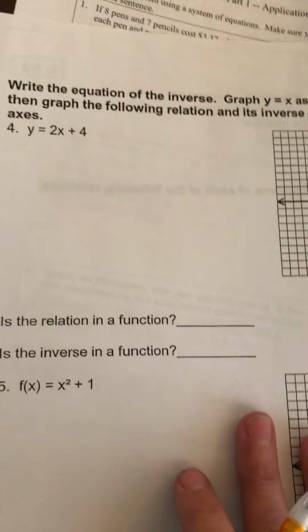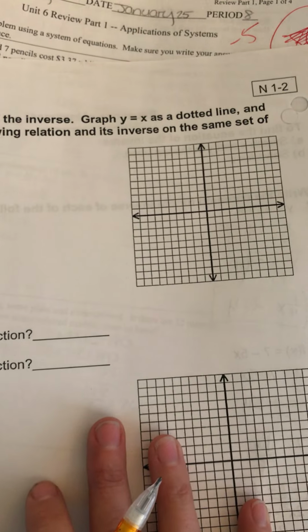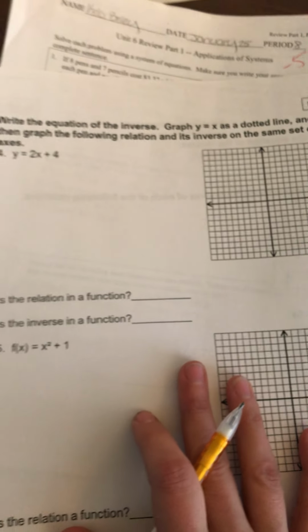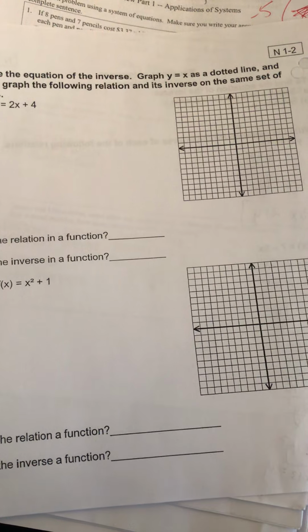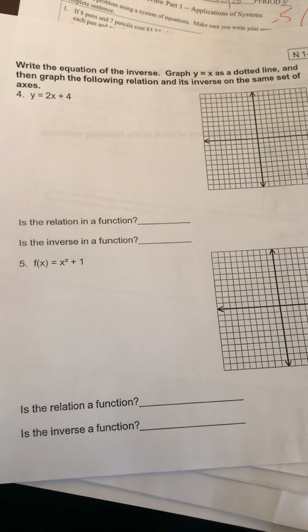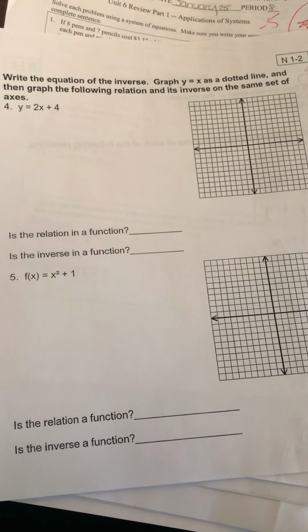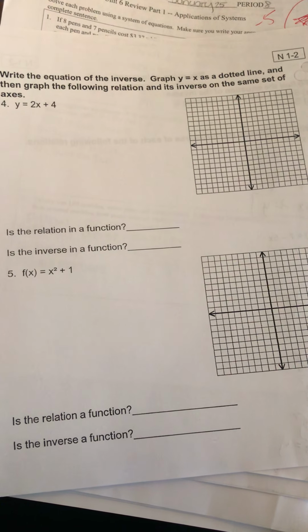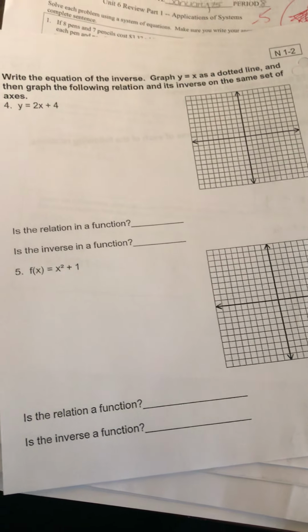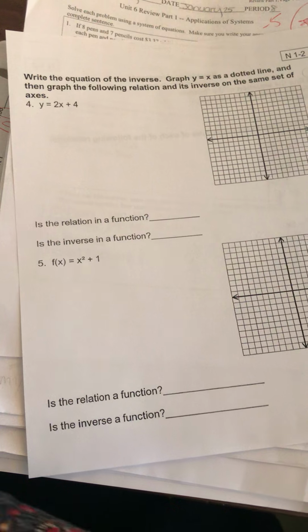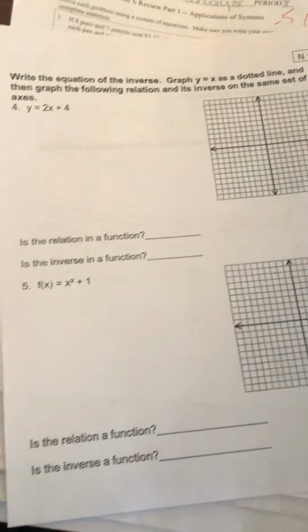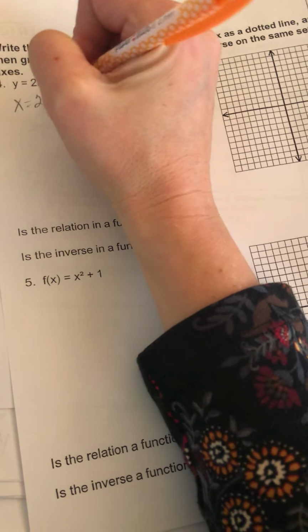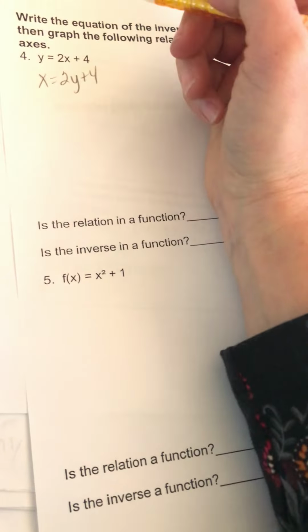Okay, let's see. Write the equation of the inverse. Graph y is equal to x as a dotted line, just like we did today, and then graph the following relation and its inverse on the same set of axes. All right, so we're going to flip the x and the y. x is equal to 2y plus 4. And we're going to solve.